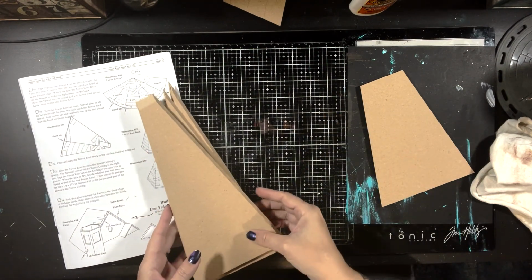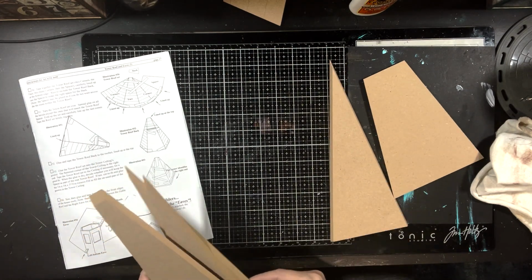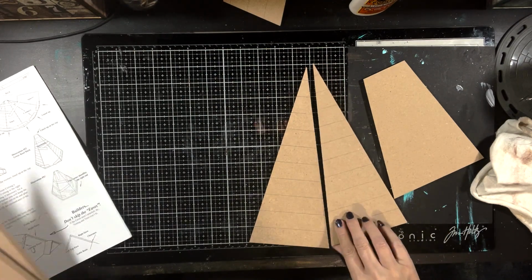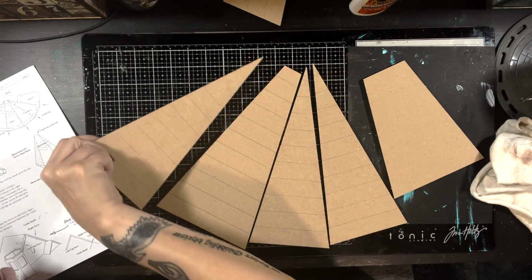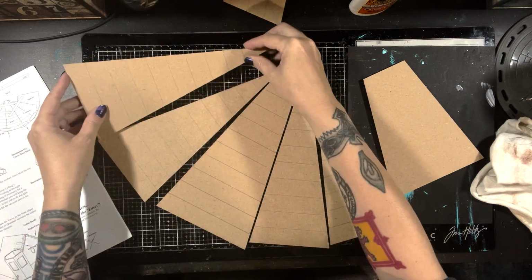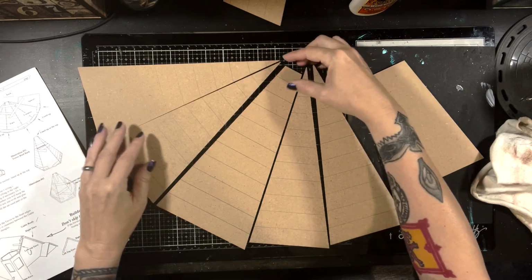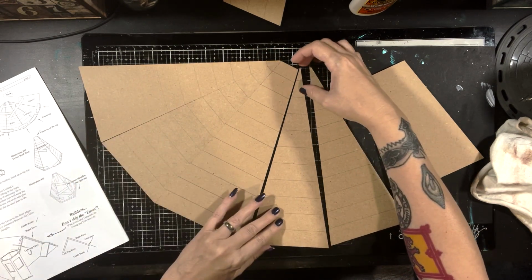So the way they have it laid out is we have corner, corner, well, they go this way, corner, corner, face piece, corner, and corner. Okay, so we're going to line all these up at the bottom and at the top, like so.